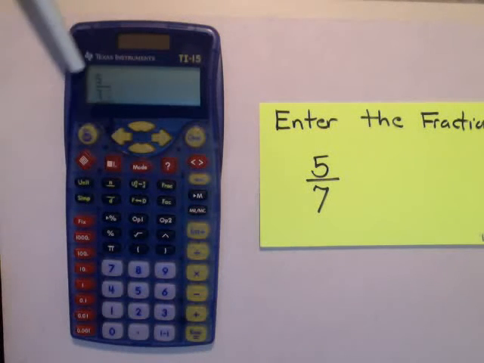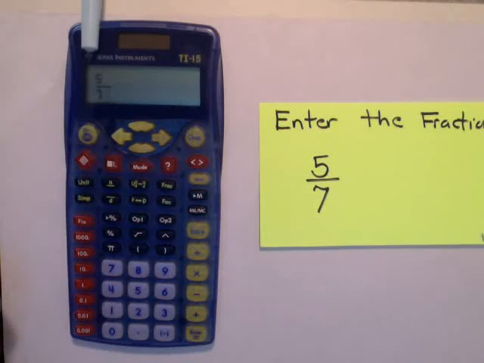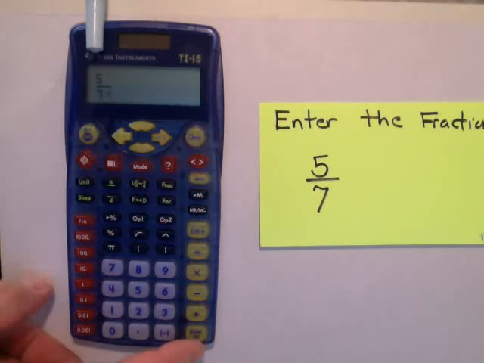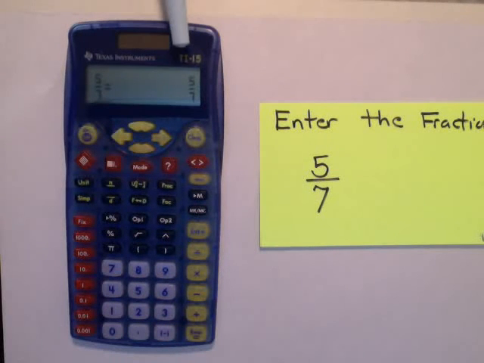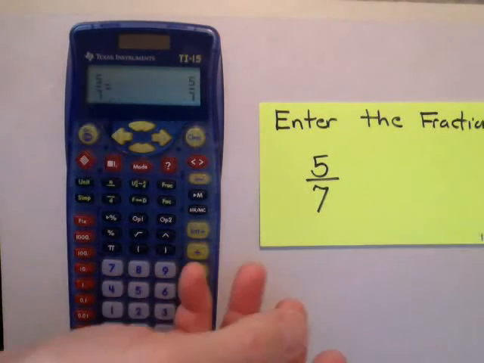Now the calculator's not sure whether you want to do an operation with this, so it's still got a blinking cursor over here. So what you do now is you hit enter. When you hit enter, you'll see your fraction over here. Now the calculator knows that you've created a fraction and you're going to use it for something at this point. Okay? So that's how you would enter this. You might want to pause the video and practice entering a few fractions right now.